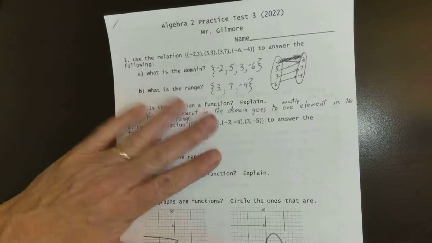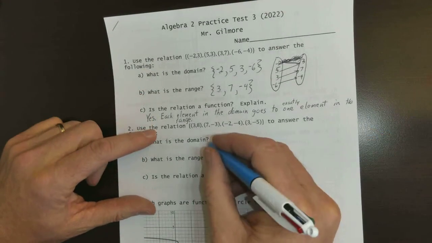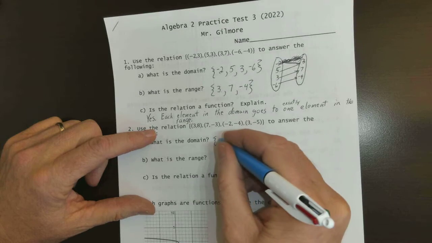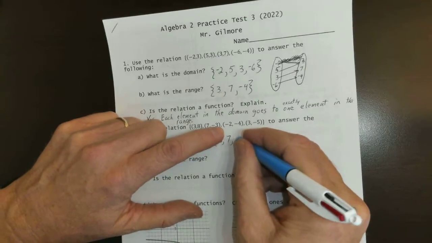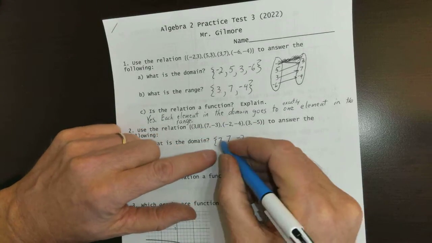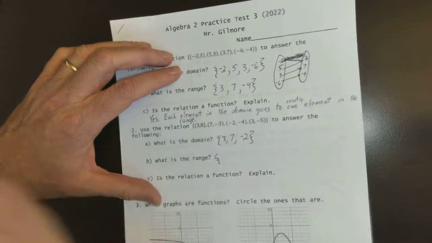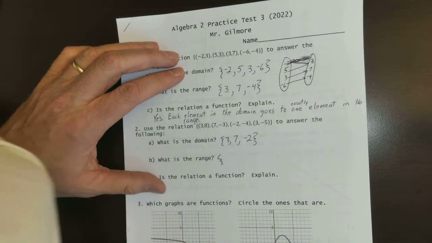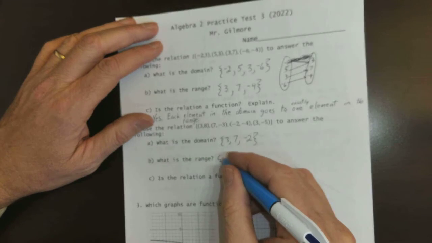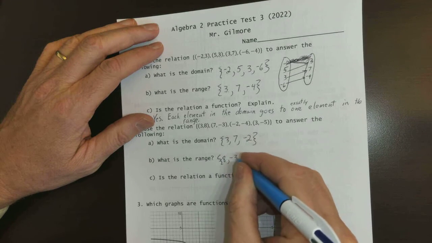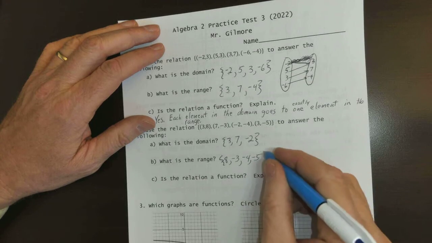Okay, let's try this one. So the domain, we're talking 3, 7, -2. I've already got 3 here, so I'm not going to write it over. The range, we have 8, -3, -4, and -5.